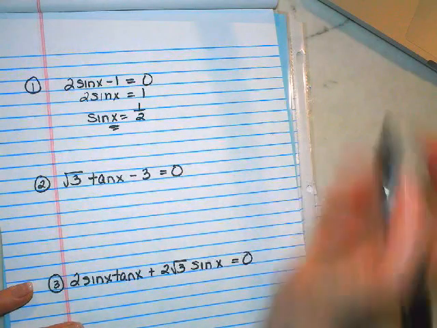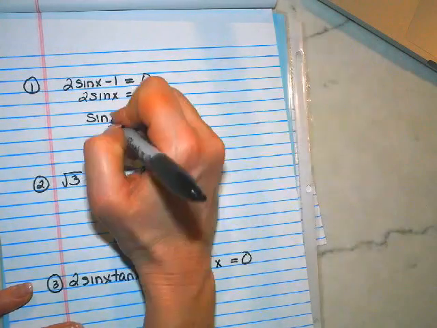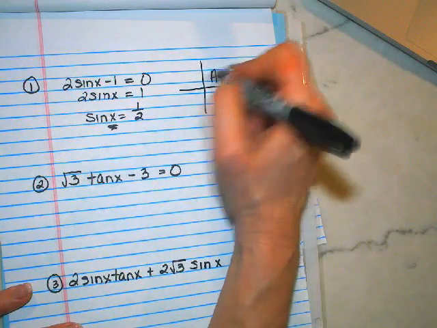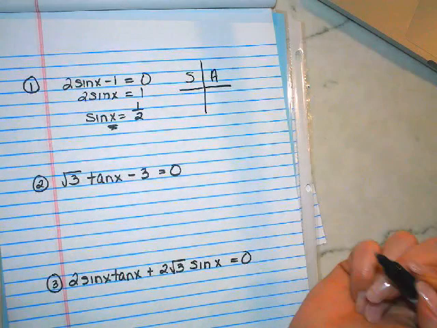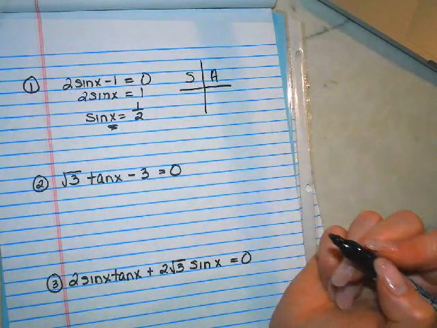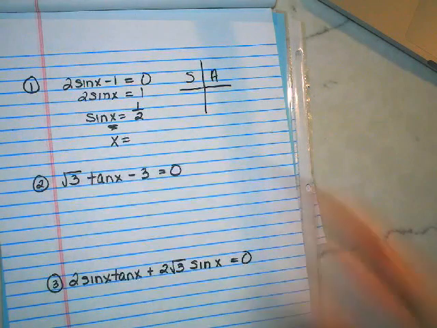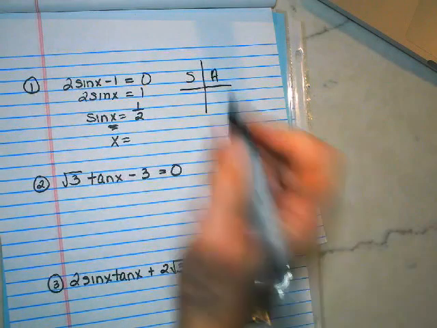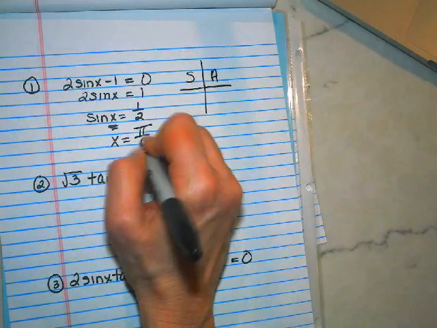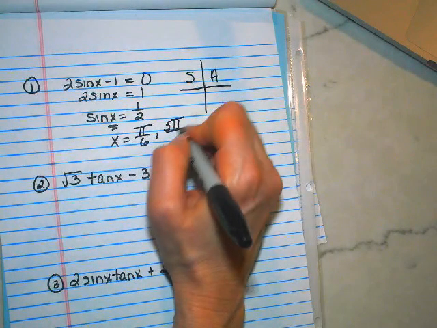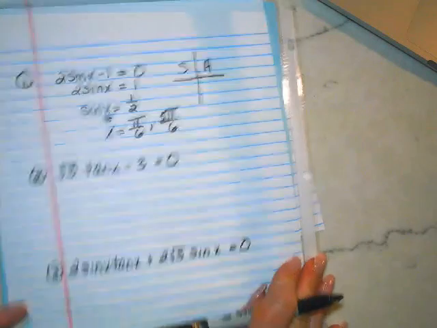Okay, now what I want to do is I want to find the angle that has a sine of 1/2. You could have your little index card, your little cheat sheet with you. Okay, first of all, it's a positive 1/2. So I'm looking for the answer in quadrant 1 and quadrant 2. Okay, and the angle that gives me a sine of 1/2 is your 30-degree angle. I would like you to give me your answers in radian measure. So it's going to be pi over 6 in quadrant 1. And it's 5 pi over 6 in quadrant 2.